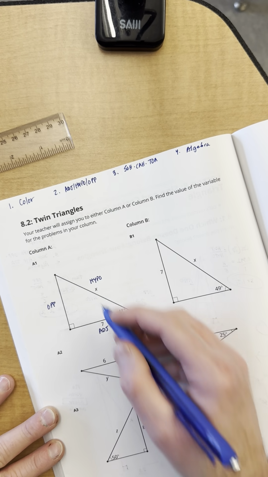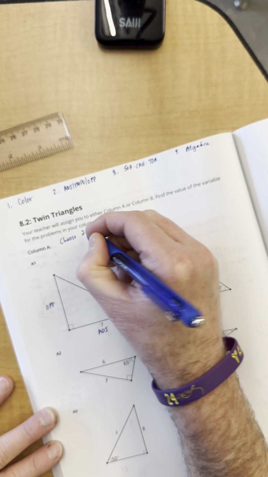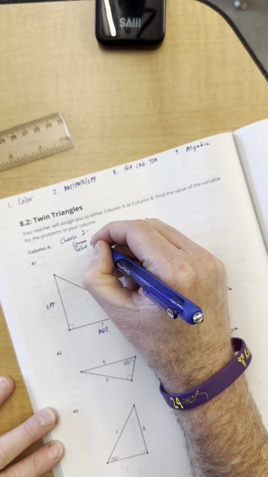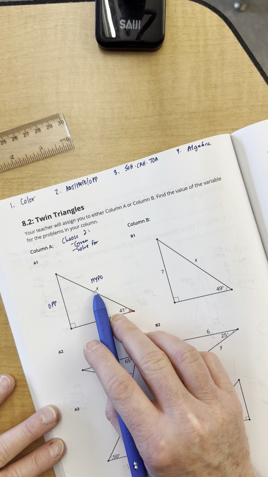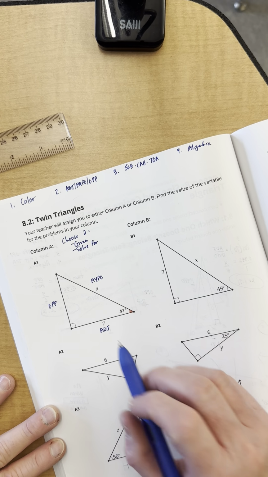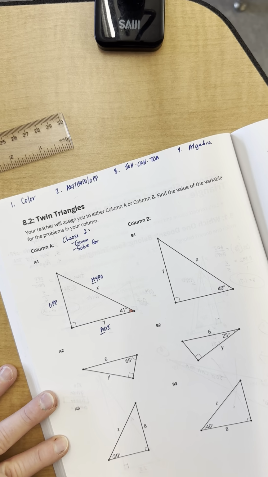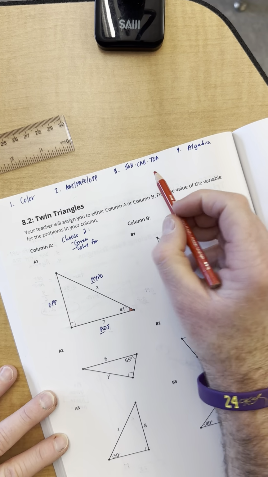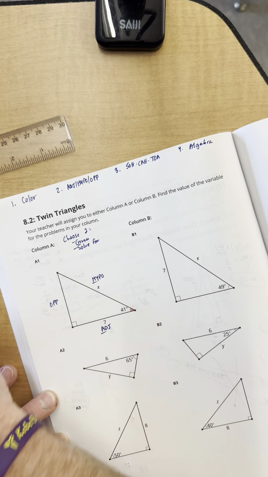Now, for SOHCAHTOA, you always got to choose 2. The given side and the solve for. So you need the given and the solve for. Here's the given. This is the one you need to solve for. So that's the A and the H. Therefore, I'm going to use CA. There's the A and the H.